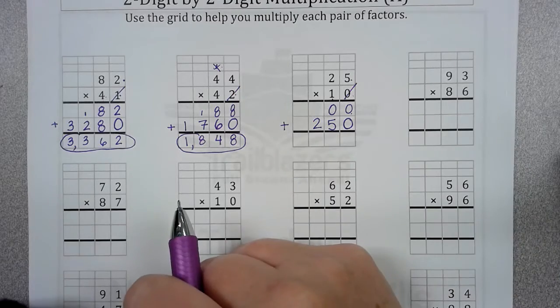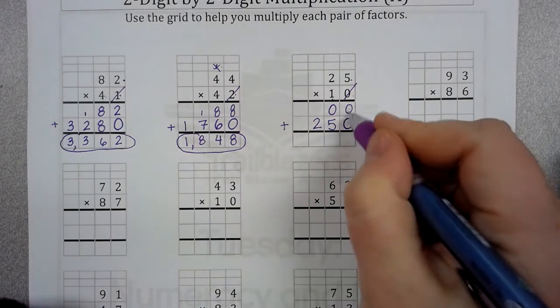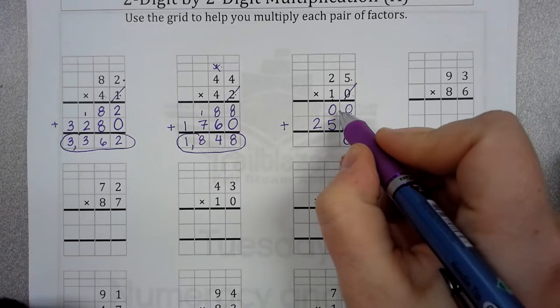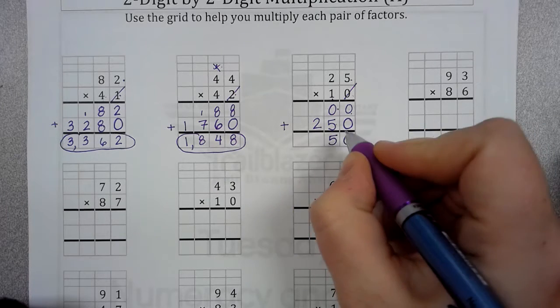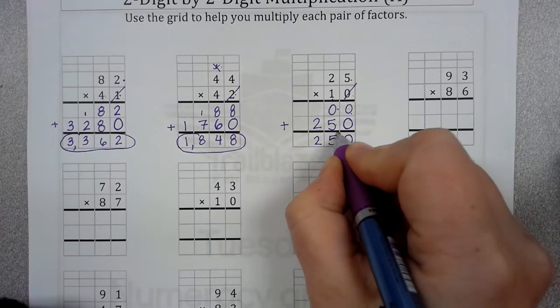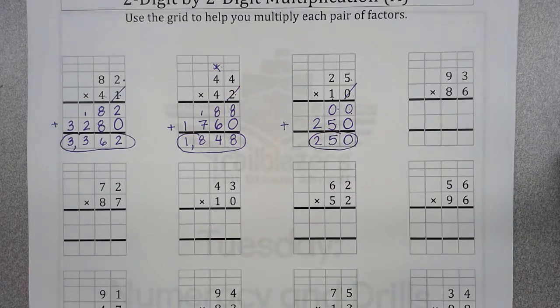Now I'm adding. 0 and 0 equals 0. 0 and 5 is 5. 2 and 0 is 2. So 250.